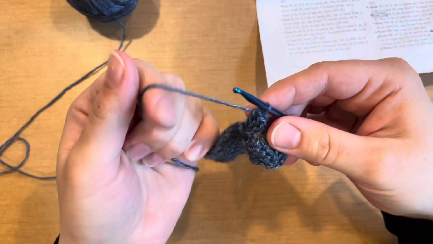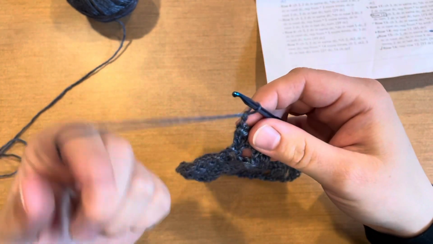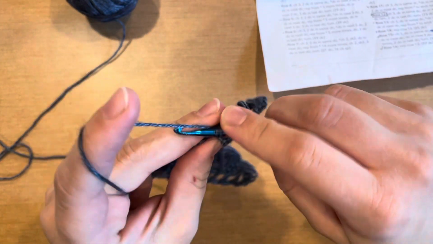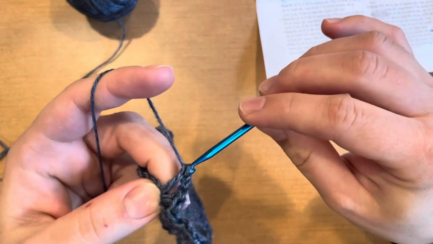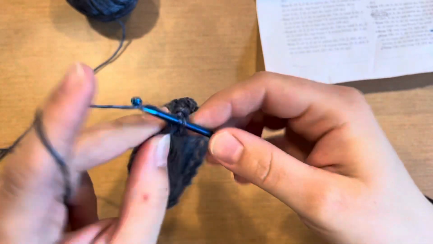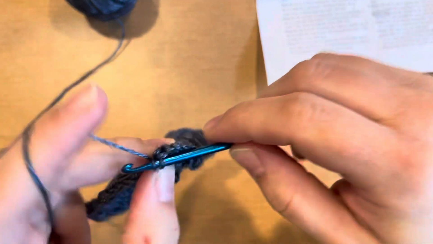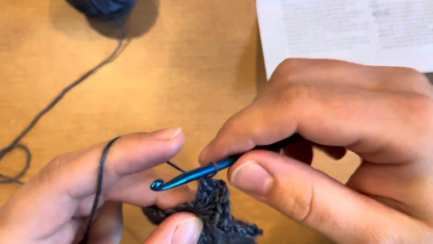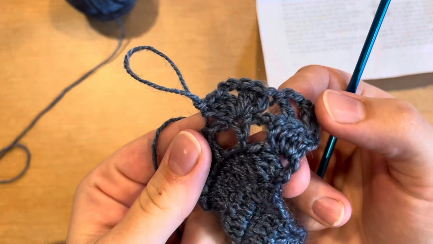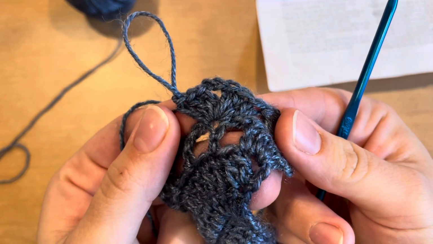Then you chain 2, 1, 2, and 3 double crochets in the same double crochet: 1, 2, 3. This is what you end up with. Pretty simple.